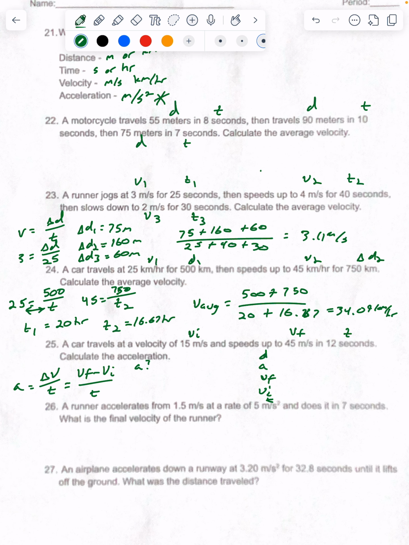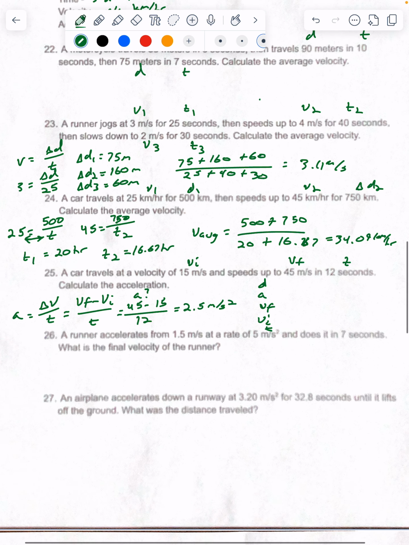I think on the next problem I'll show you both ways, but this one I just used the first equation. So VF is 45 minus VI, which is 15, over my time, which is 12. And I get 2.5 meters per second squared. That's it.